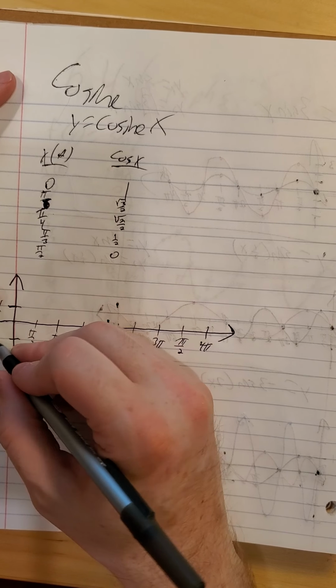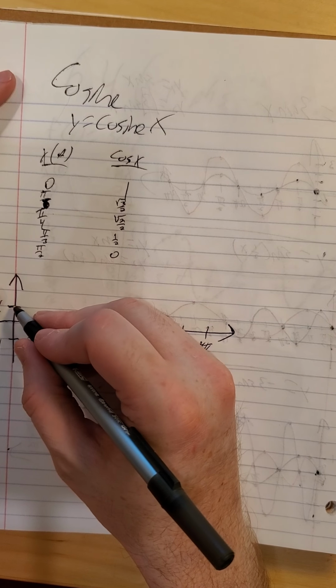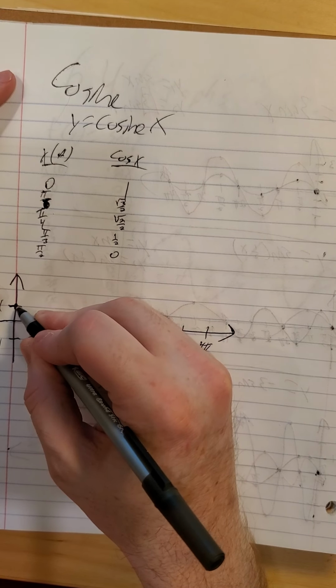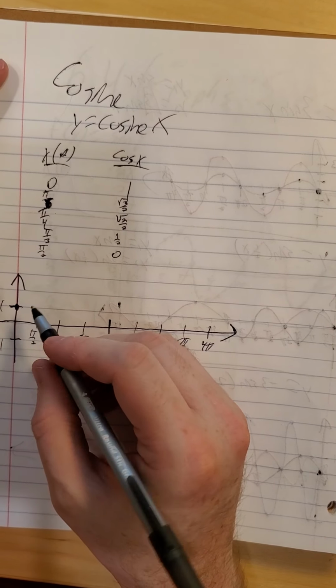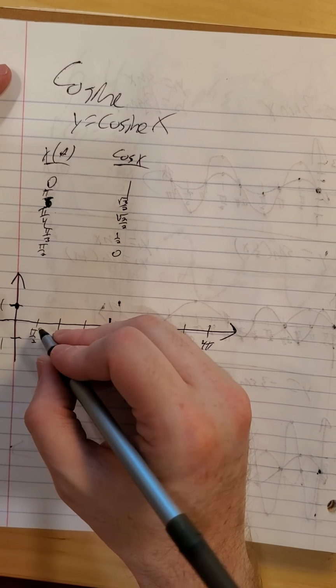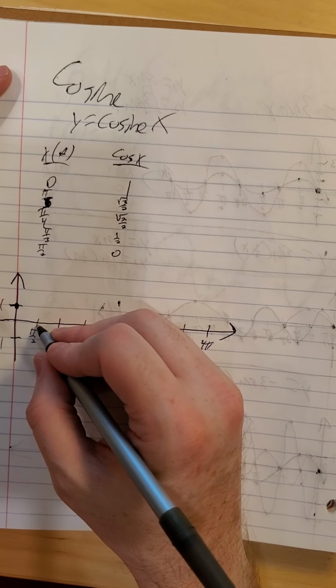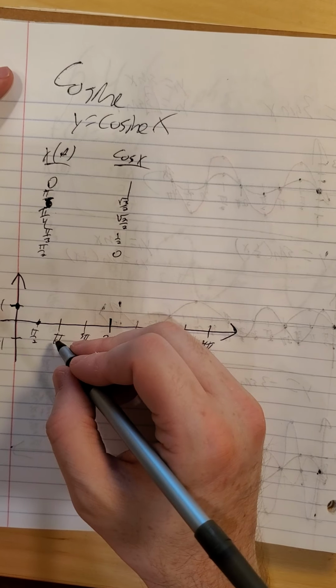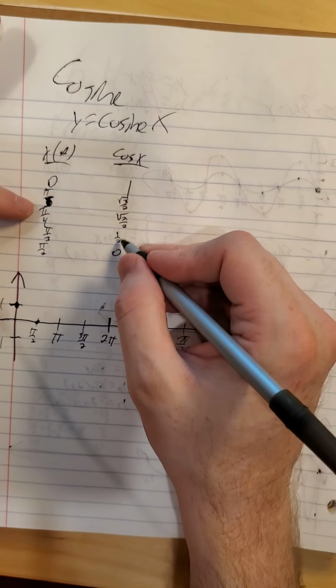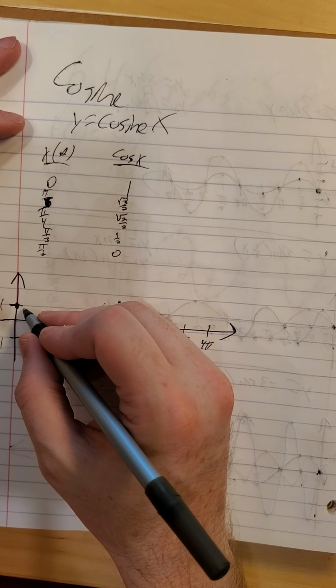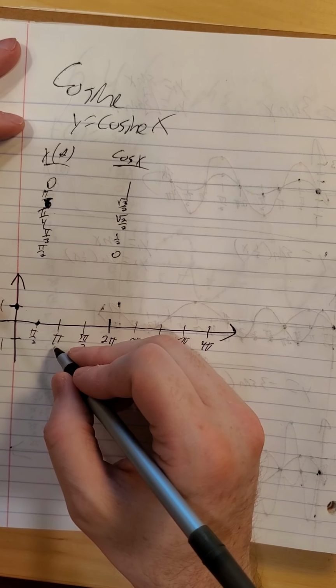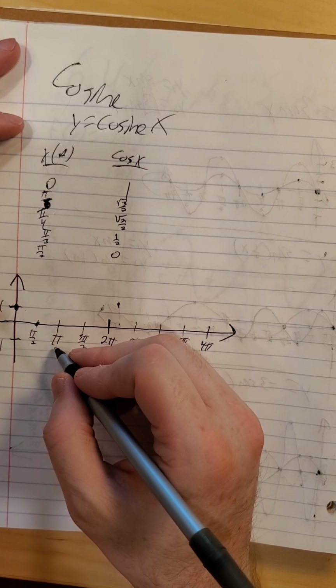So here's our 1 and -1. Cosine of 0 is 1, so instead of starting on the origin, this time we start on (0, 1). At 90 degrees, we're back down to 0. And we still have these other smaller points in between that give us the nice, neat curve going.